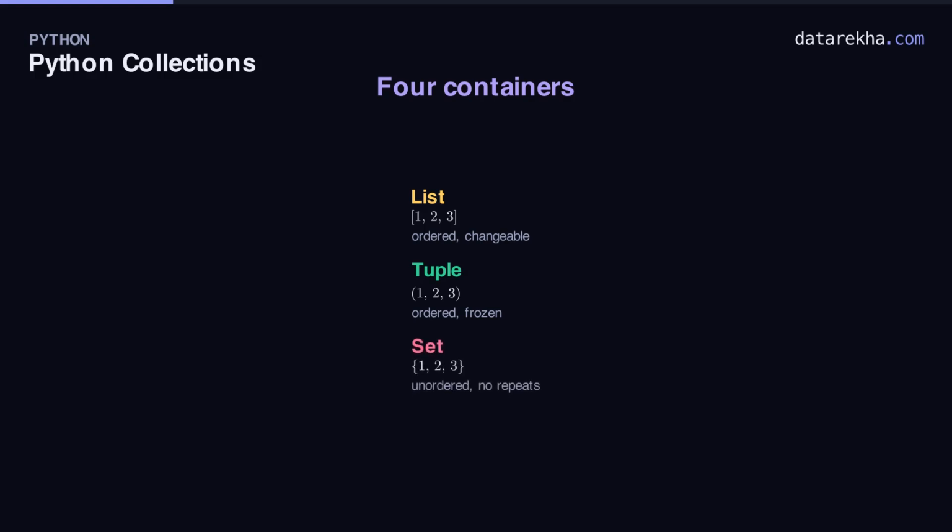Third, the set. Curly braces, no colons, and it enforces two rules. The order is not guaranteed, and every element must be unique. And fourth, the dictionary. Curly braces again, but now each entry is a key pointing to a value, a tiny lookup table.